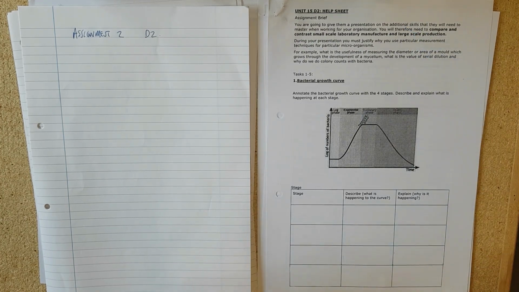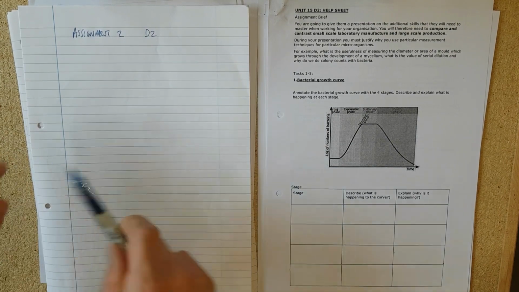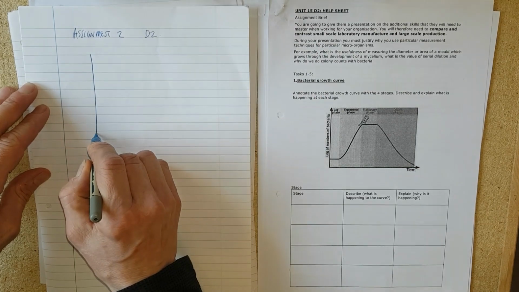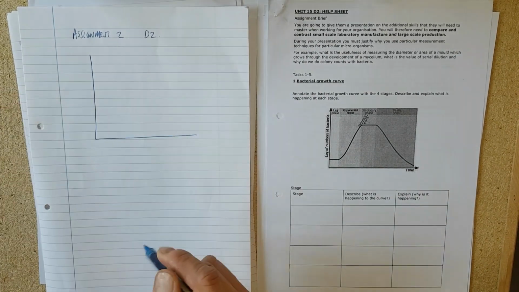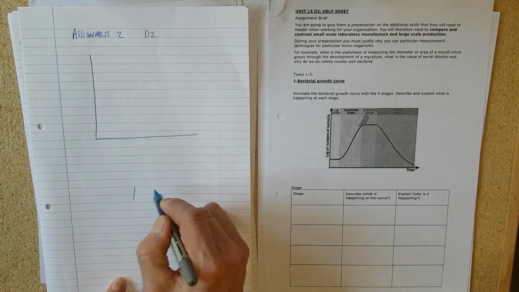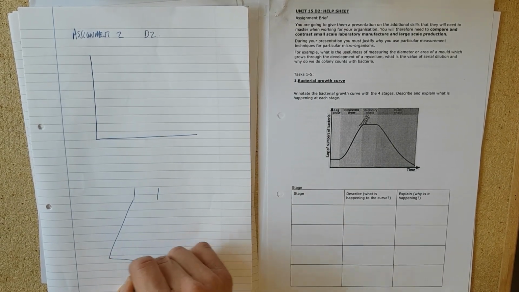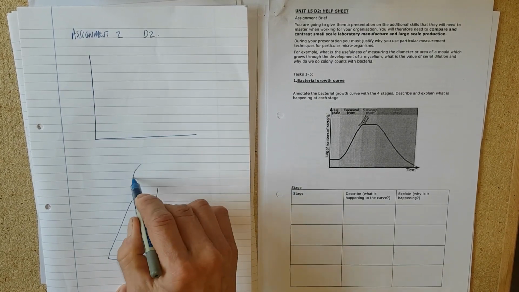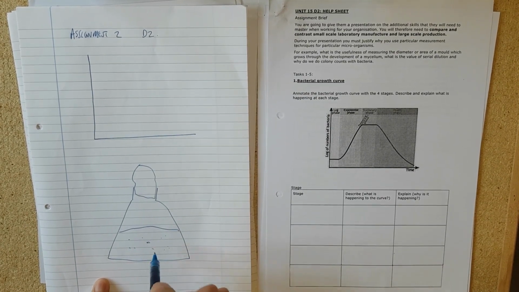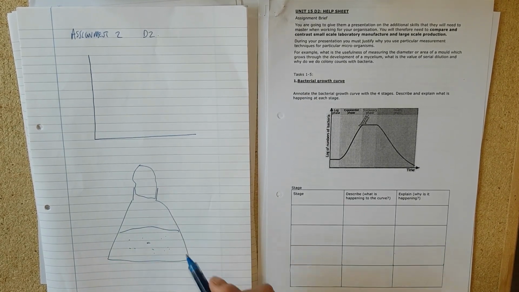So you've got this help sheet. I'm just going to fill it in and chat through it, then you can fill yours in. Right, so we've got a graph here. I'm just going to do a rough sketch of this graph and what it represents. So in your experiments, you saw, for example, a culture of yeast there. So we provided you with this culture of yeast.